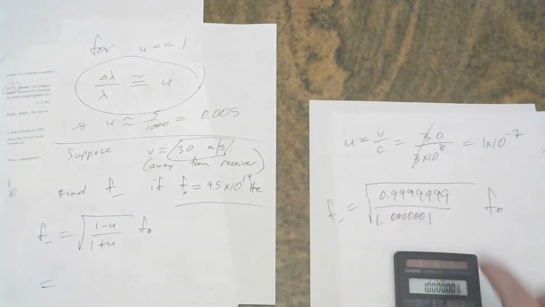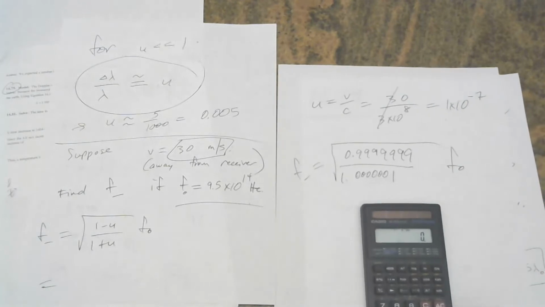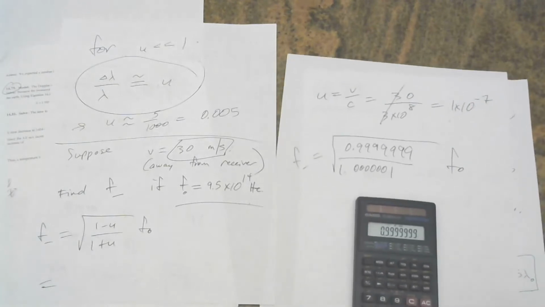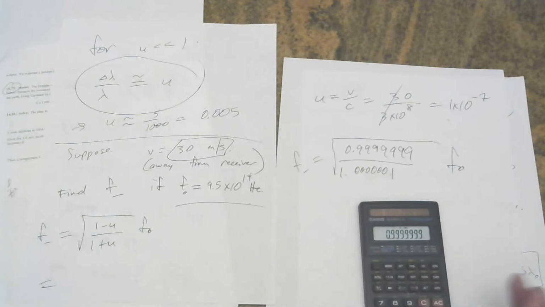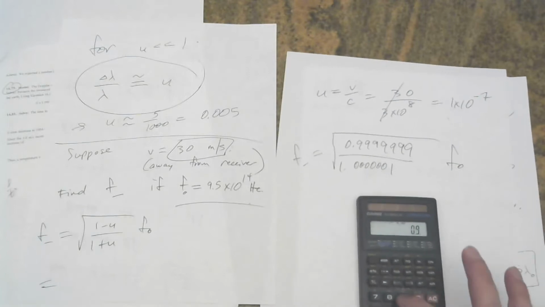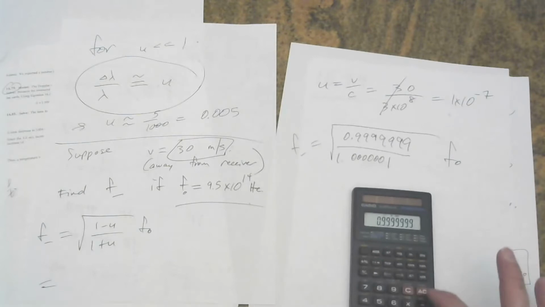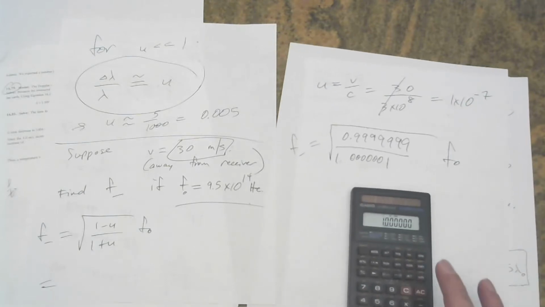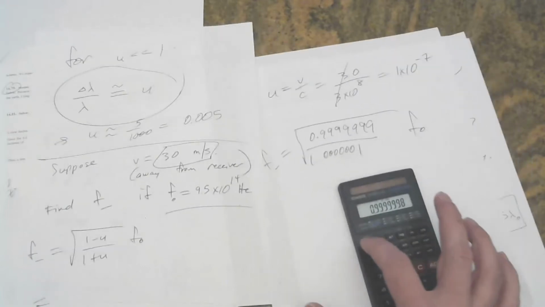So let me do this quantity under the radical first. 0.9999999 divided by, I sound like a German, right? Doesn't that mean no in German? I sound like somebody in Germany yelling at their kid. 0.9999999 divided by 1.0000001. Hit equals, take the square root.